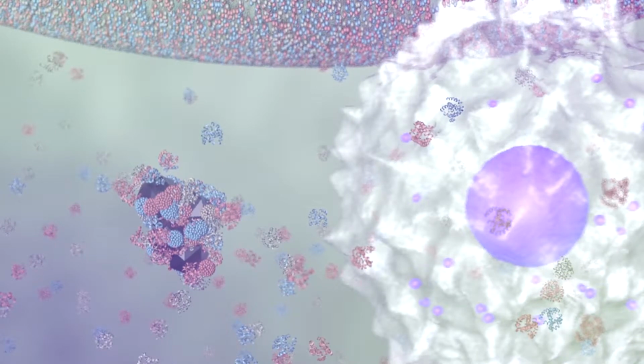Macrophages in the aqueous layer are responsible for removing inhaled materials. Macrophages recognize the ENM as foreign material to be removed through phagocytosis.